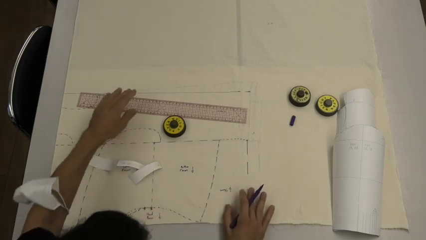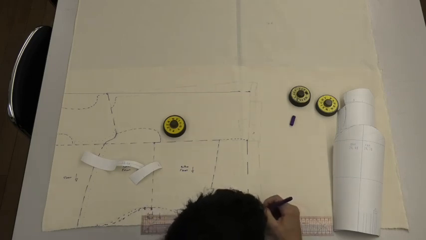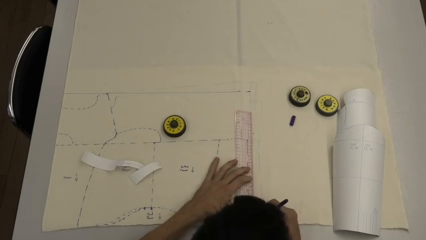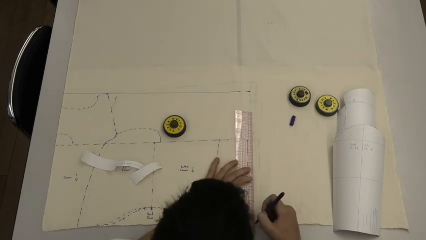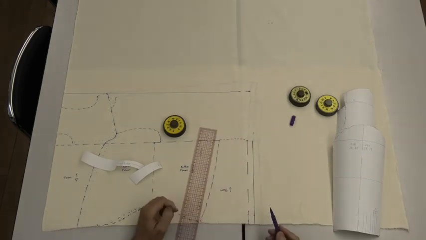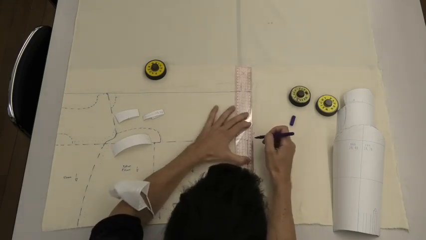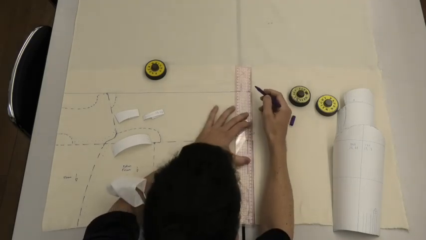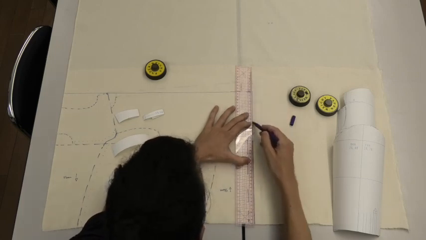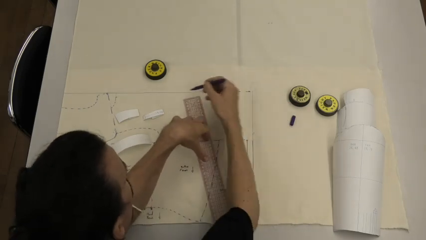I'm going to add something really simple: just 1 centimeter from further here, to get something balanced. This is my new line. Now, as a mark, I can draw the outline of my square.